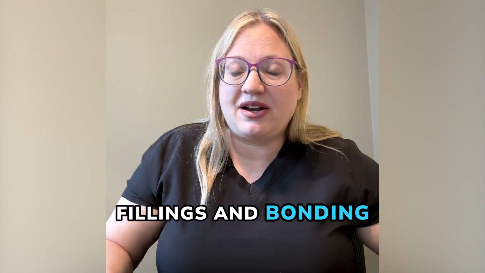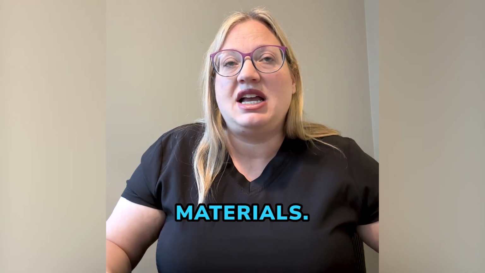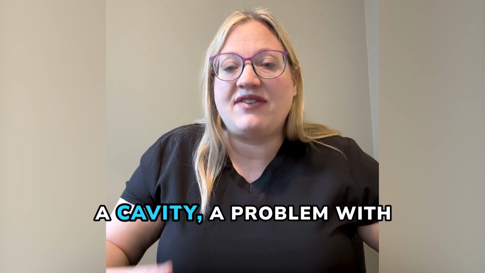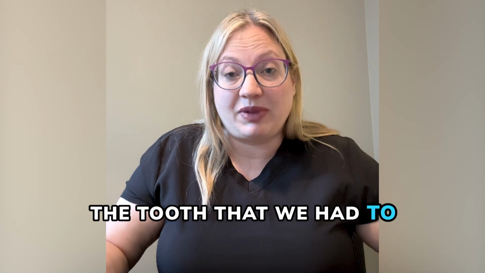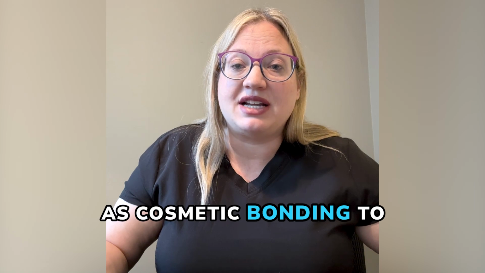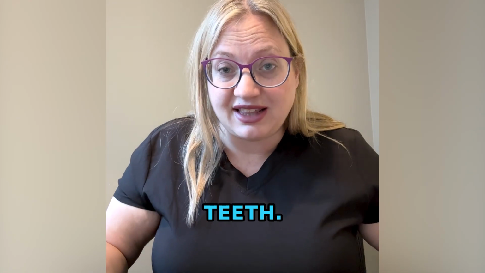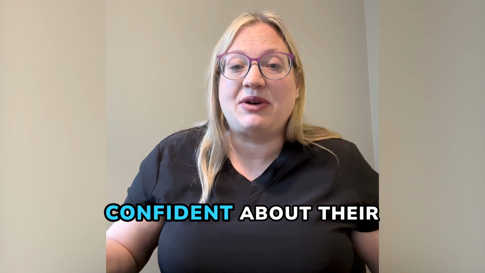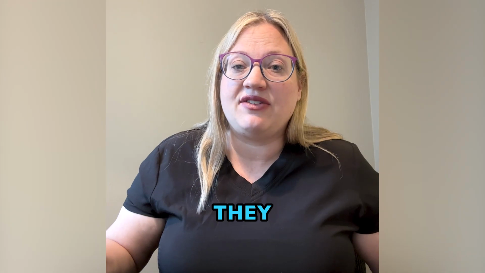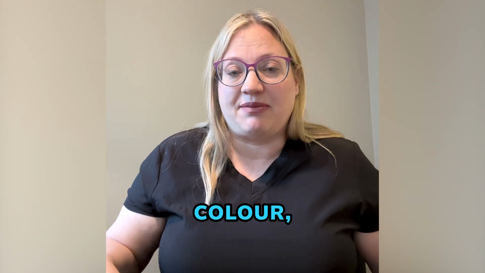Fillings and bonding are similar in that you're using restorative materials, but traditionally what we mean by filling is that there was a decay or a cavity, a problem with the tooth that we had to replace for health reasons. Whereas bonding, people tend to think of that more as cosmetic bonding to improve the aesthetic of teeth. It's usually done in anterior teeth or front teeth, and helps people feel more confident about their smile, and helps them with areas that they want to improve aesthetically by shape, color, that sort of thing.